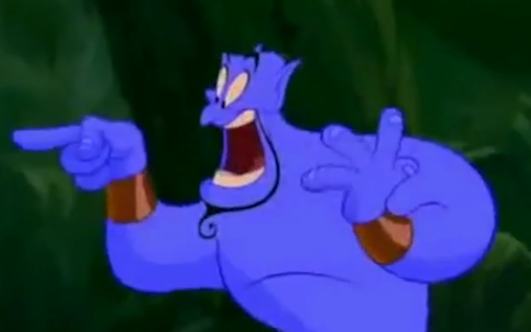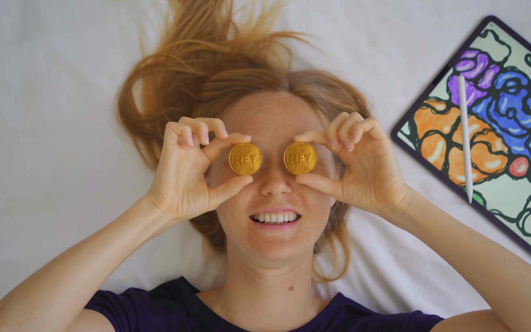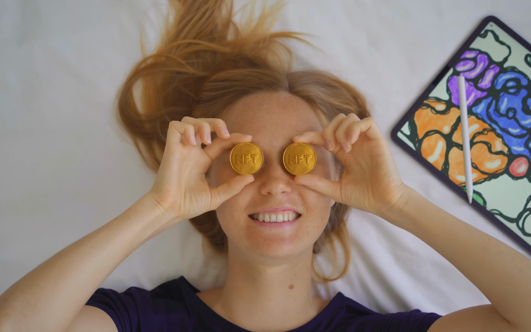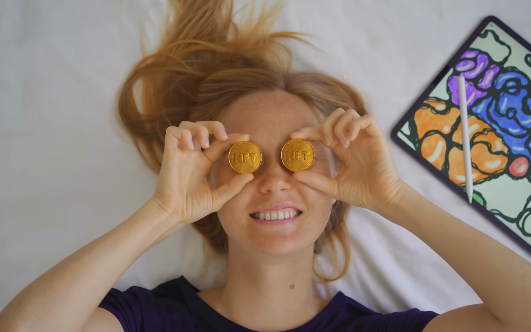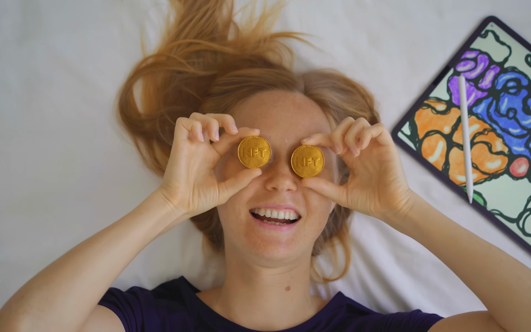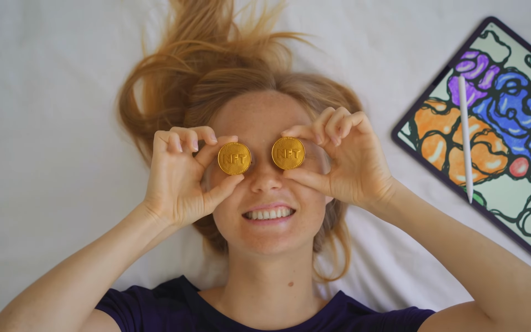How crazy is the idea of compiling pieces of art to create a unique asset in exchange of crypto tokens? That's NFT for you! In this video, we will talk about the basics of NFT.